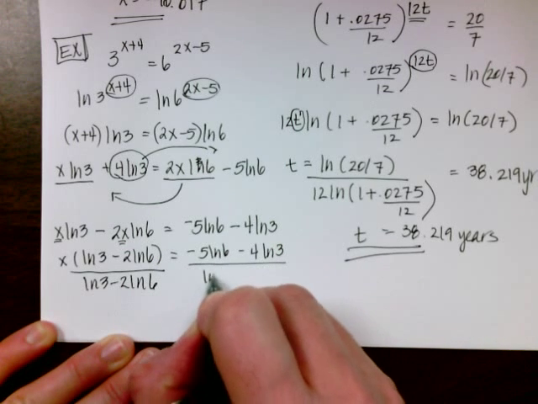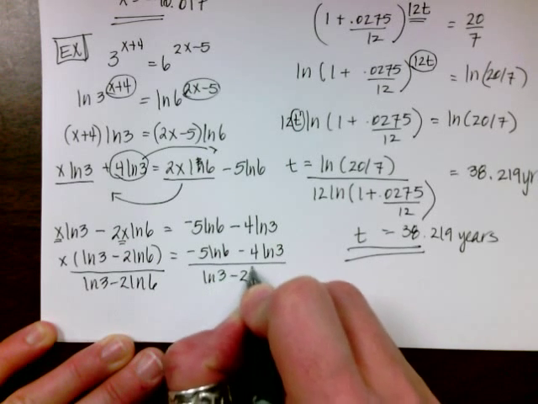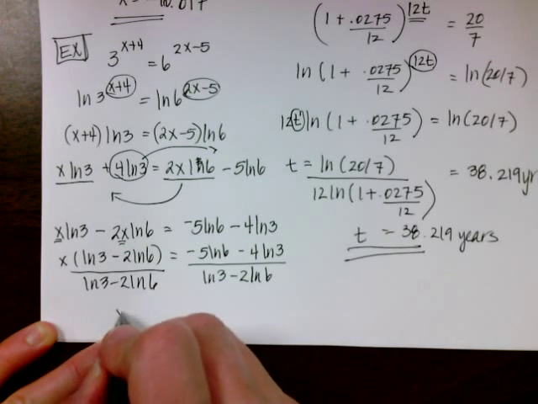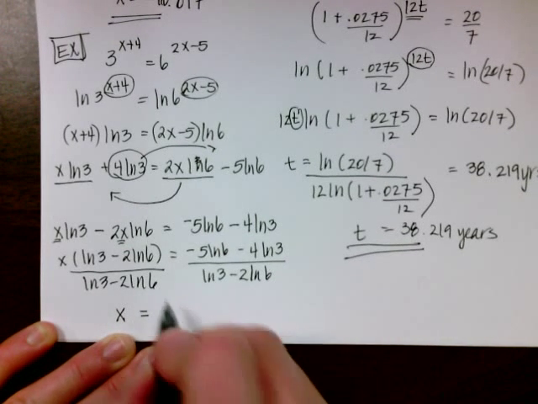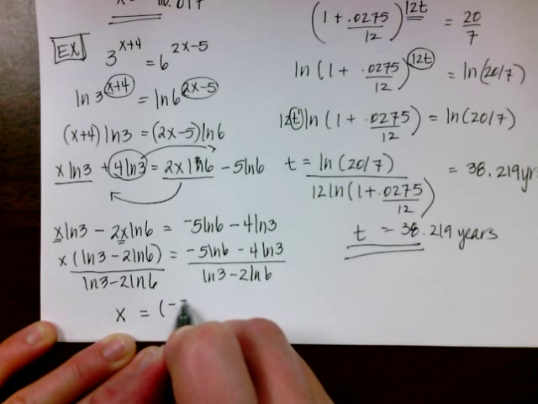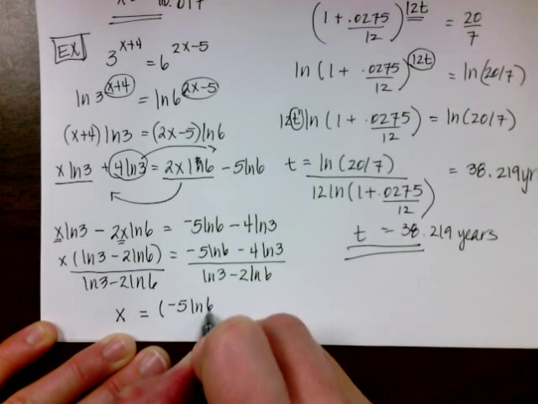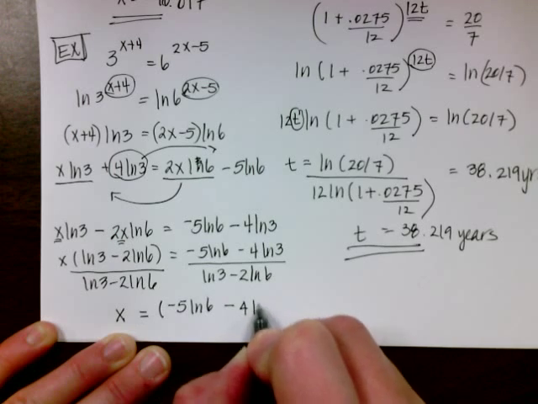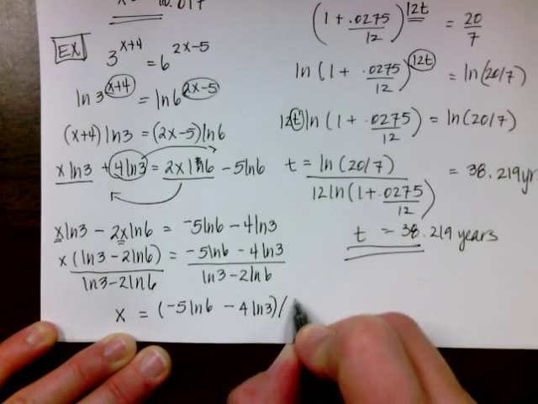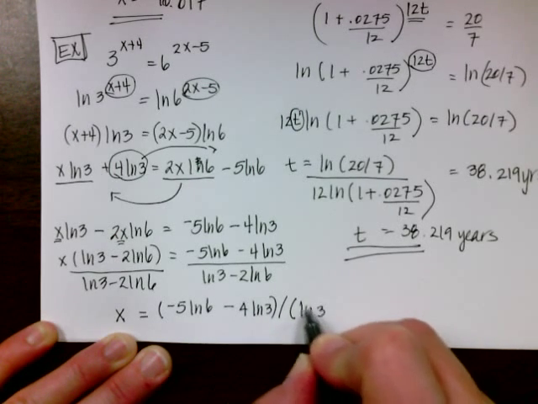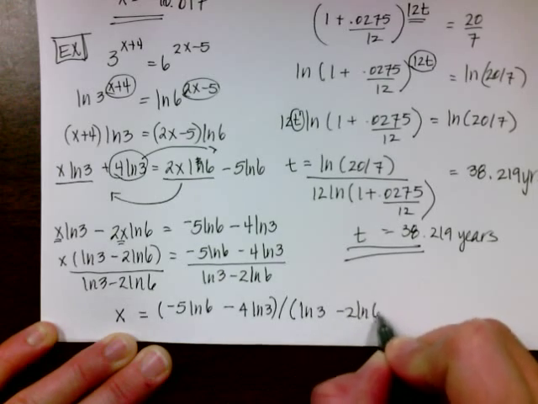So I get x is equal to, and you have to put it in parentheses, a negative 5 natural log 6 minus 4 natural log 3 divided by the natural log of 3 minus 2 natural log 6.